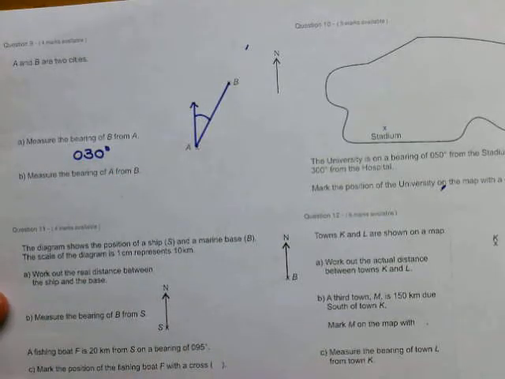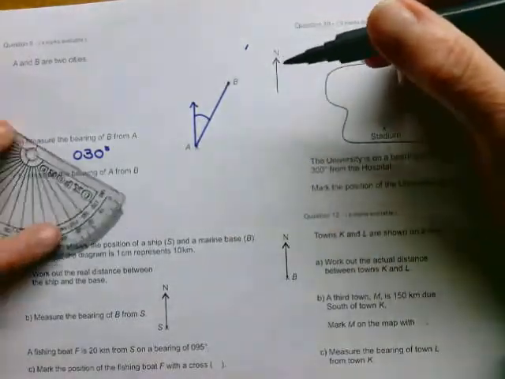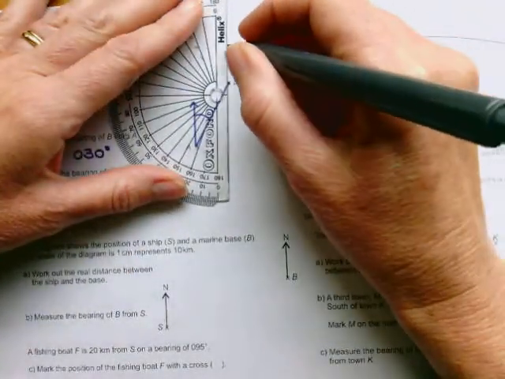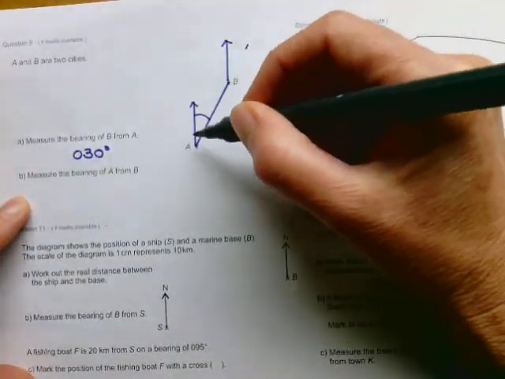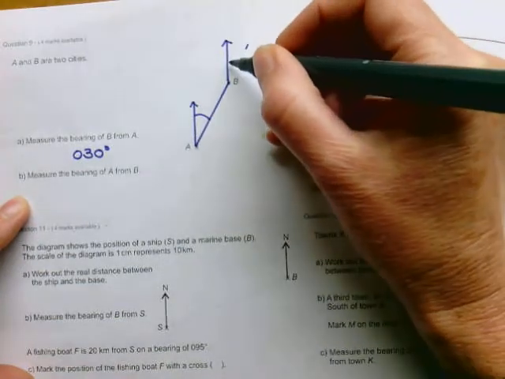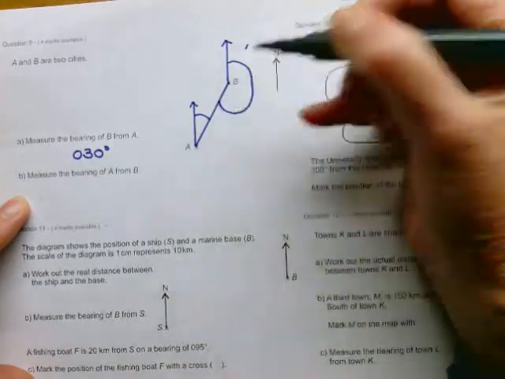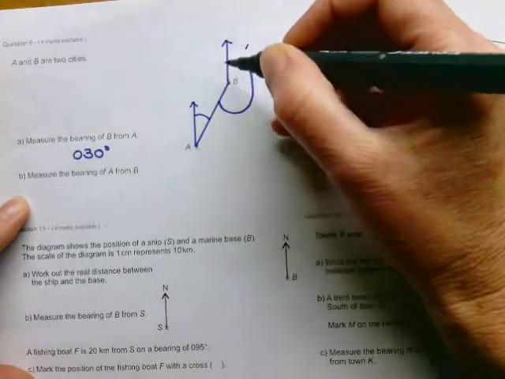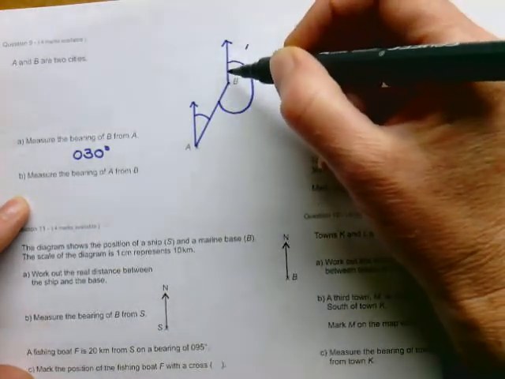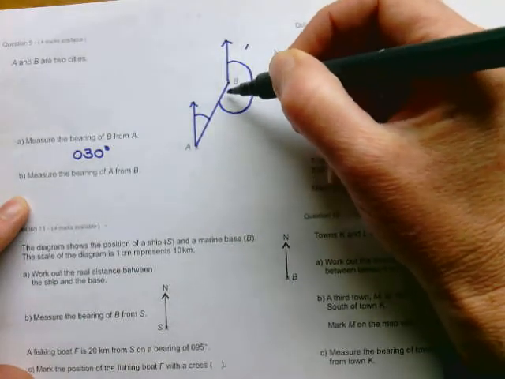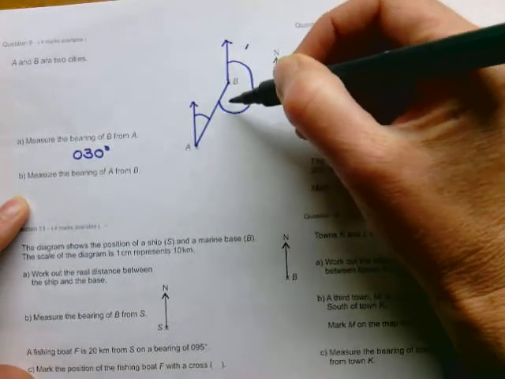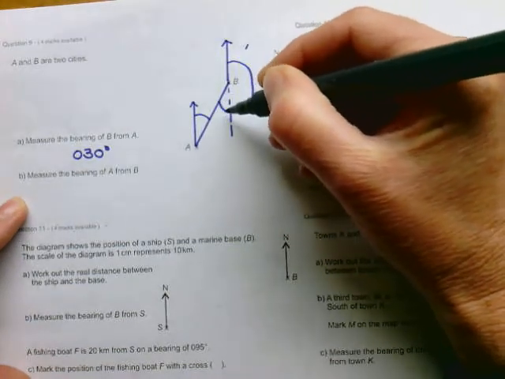Okay. You're then asked to measure the bearing of A from B. You can actually do this without measuring now that you know B from A. So if we were to draw in our north line at B, we now want the bearing from B to A. So we're going to be measuring this. Okay, it's not this way because that would be anti-clockwise. It must always go clockwise from north. So we could measure that. We could draw a straight line here. We know that would be 180 degrees. And then we could measure this bit and add it on.